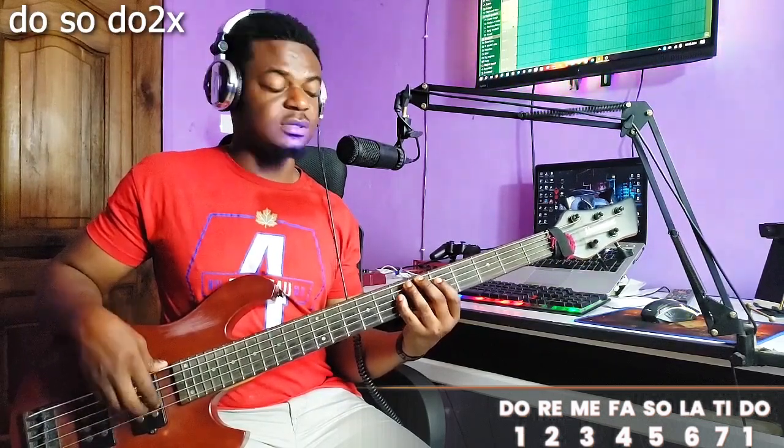So on your 1, okay, so this is how you'll be doing. You'll be using your root and octave. So, and there will be ghost notes in it. So note that, okay? So on 1, you do a ghost note on your 5, then you pluck on that 5 note. Then your octave, you will play it 2 times.